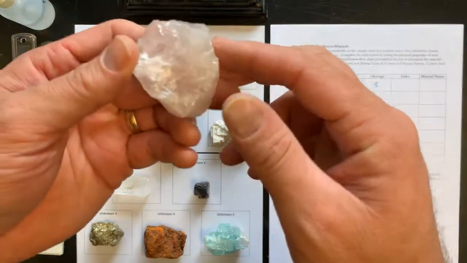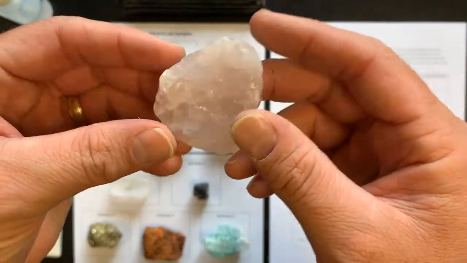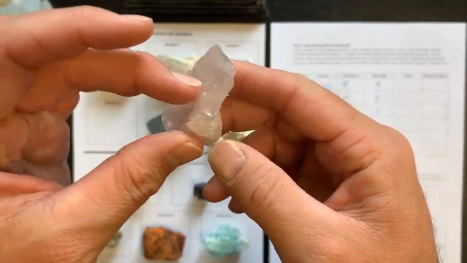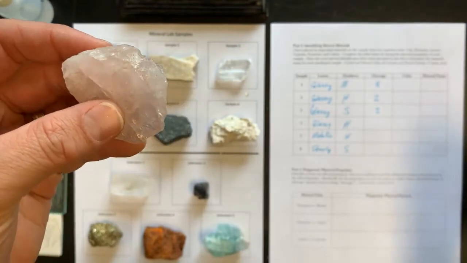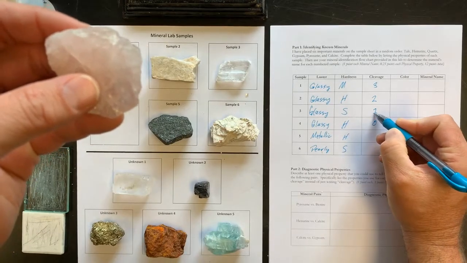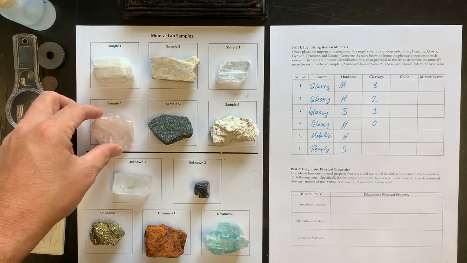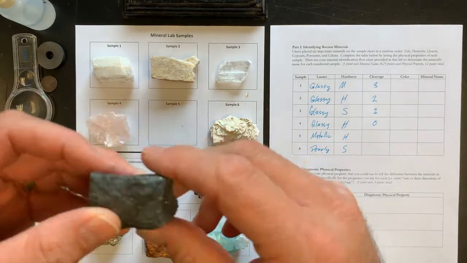This one here is just random. There's no pattern to it. We would call this 0 directions. There's no real pattern. It's called either 0 directions or fractured. Okay, so that is the number of breakage areas, 0.